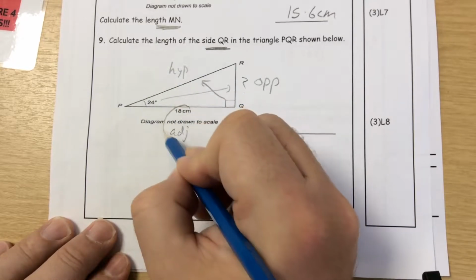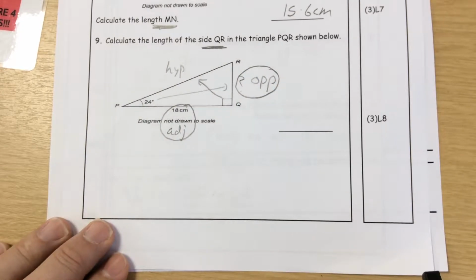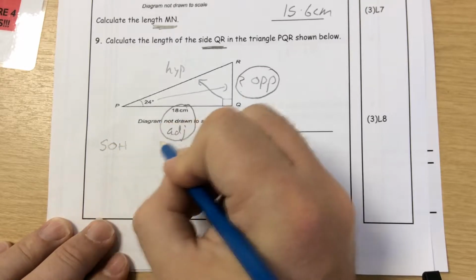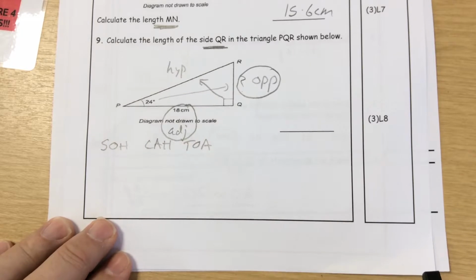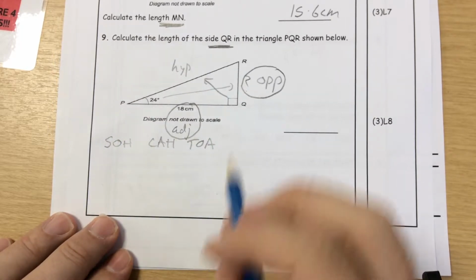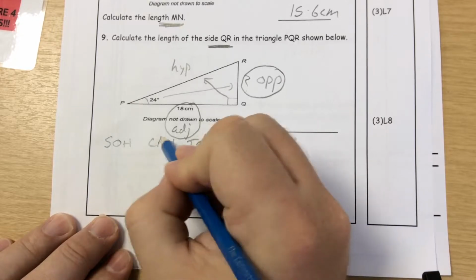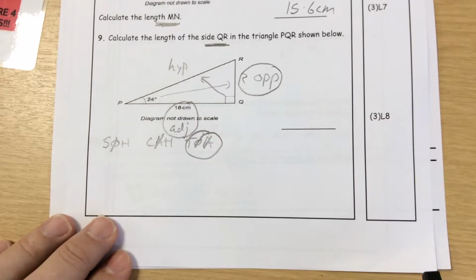I tend to put circles around the things that have got something next to them. So I'm dealing with opposite and adjacent. So we're going to be using SOHCAHTOA. You tick off the ones that have got circles, opposite and adjacent. Opposite and adjacent, so it's TOA.